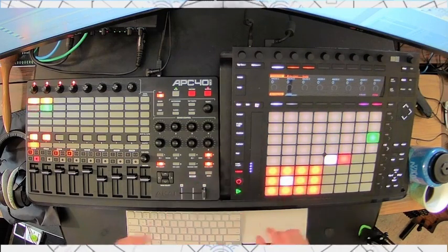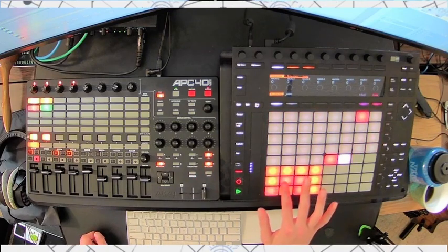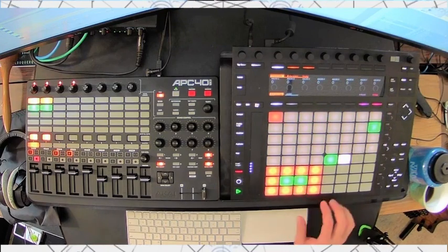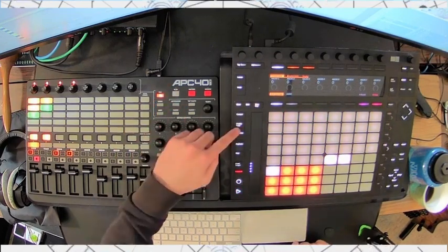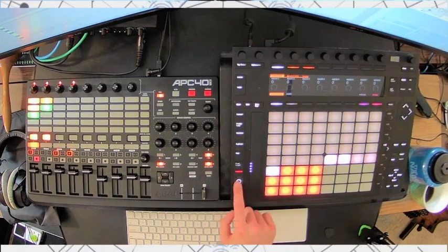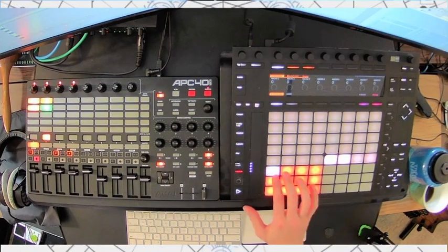Let's throw that in. So let's say you wanted to double the length of this loop, just hit double loop. And let's say we want to play around with these guitars. Let's go ahead. 2, 3, 4.